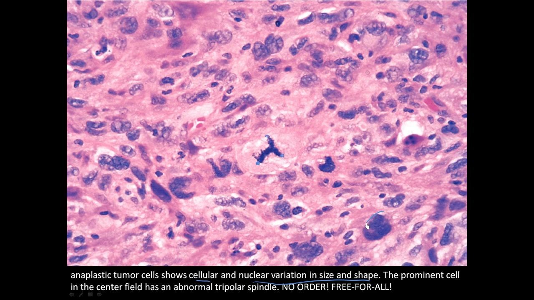And look at this cell. This cell nucleus here is different than this cell nucleus, which is different than this cell nucleus. They're supposed to be round, not looking like that. And then you've got this nucleus here. So there are all different sizes and shapes and orientations. There's no order. All the cells are in a free-for-all state.